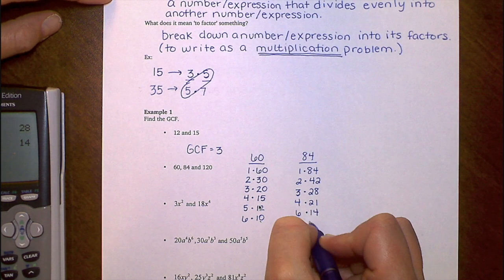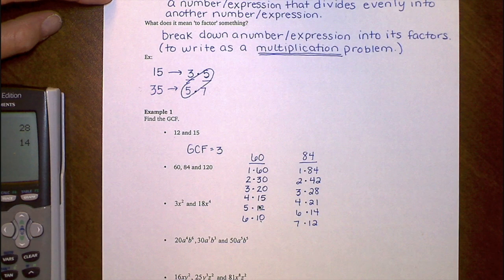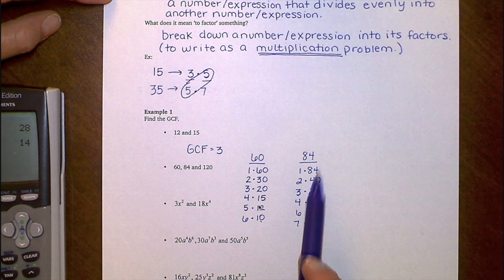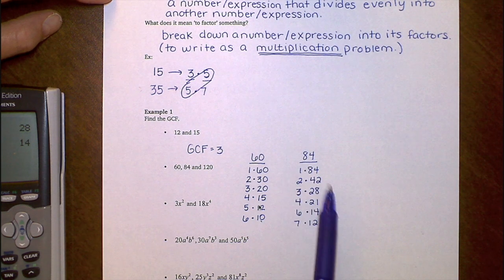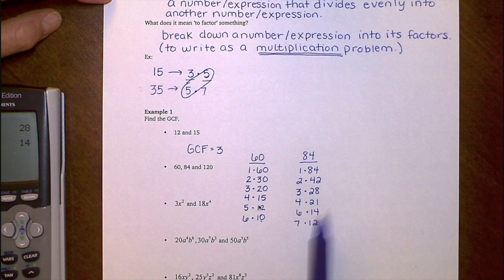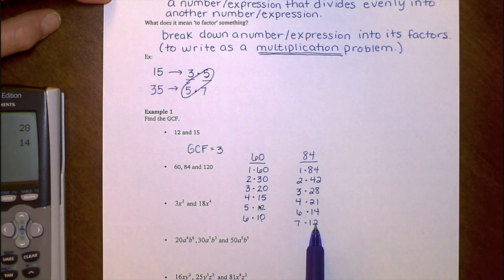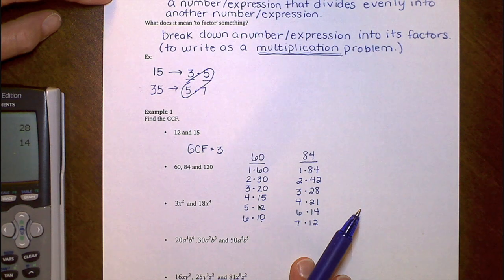7 and 12. I don't think 8 works. I don't think 9 works. I know 10 doesn't work, right? Because that doesn't end in a 0. And 11 won't work. So 12 would be my next one, and it's already on my list. So there's all my factors of 84.